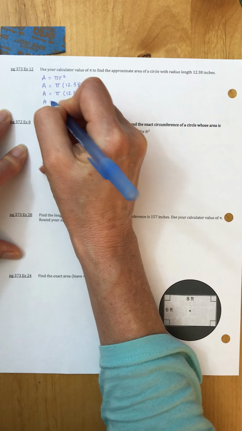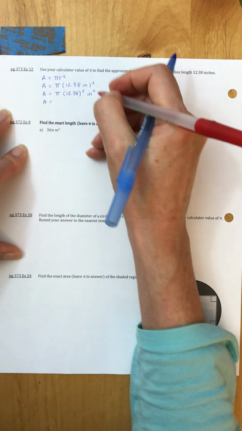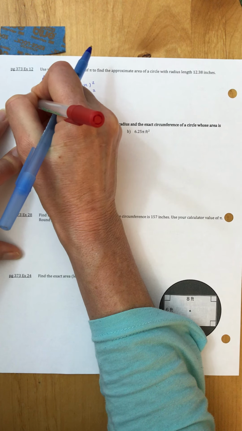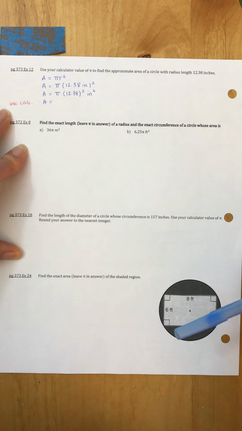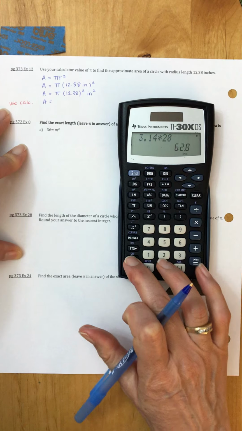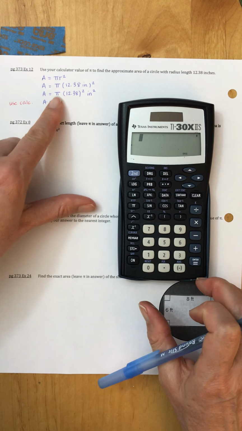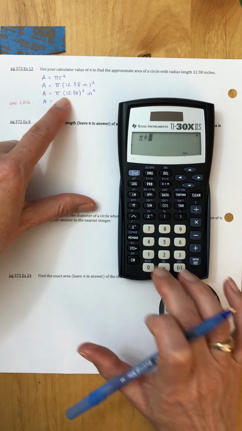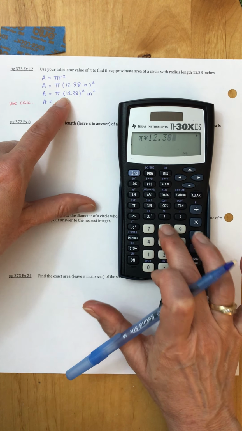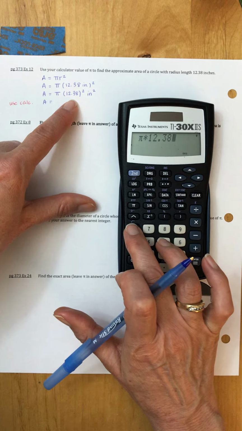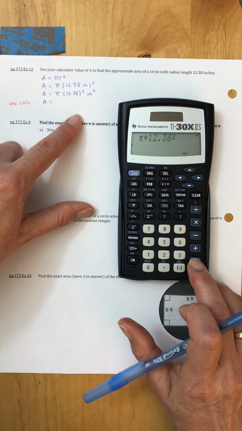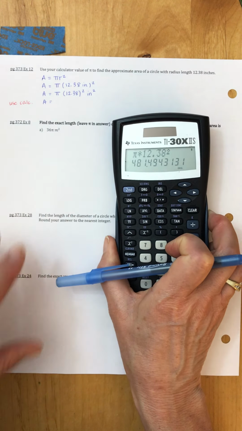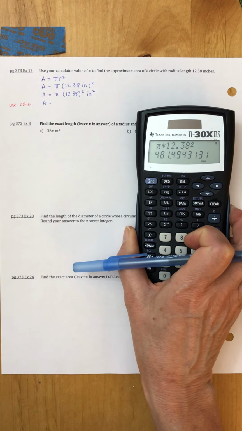So now we're going to go ahead and use our calculator. Okay, so here we go. We're going to put in pi, so we just hit pi, and then we can say times 12.38, and we want that squared, so hit our square key, and then equals. And what do we get? We get 481 point, all of those numbers.